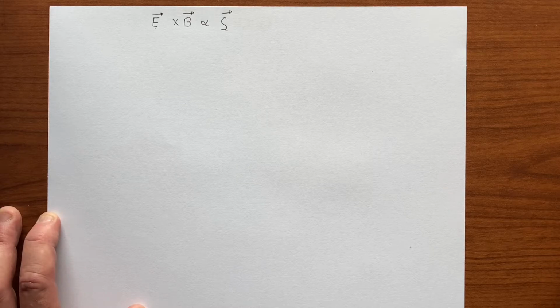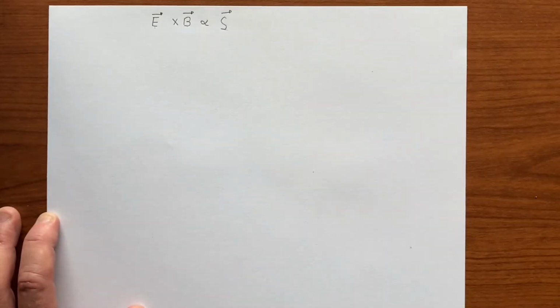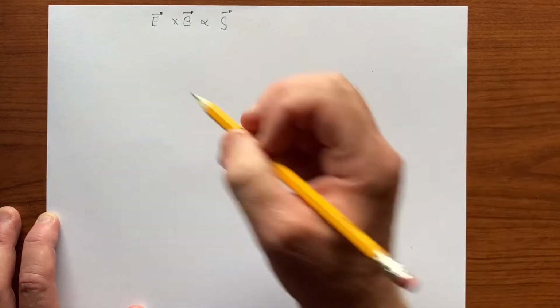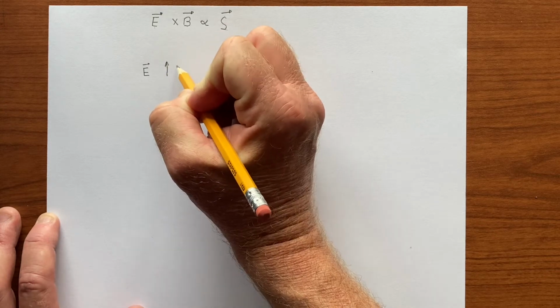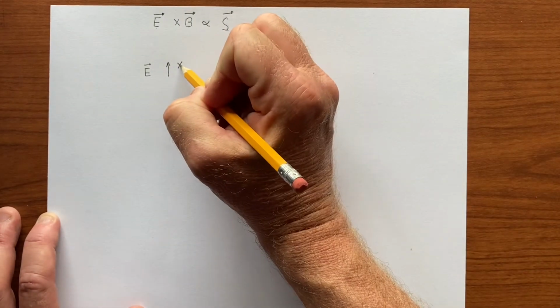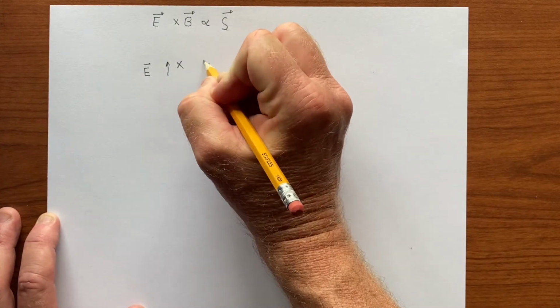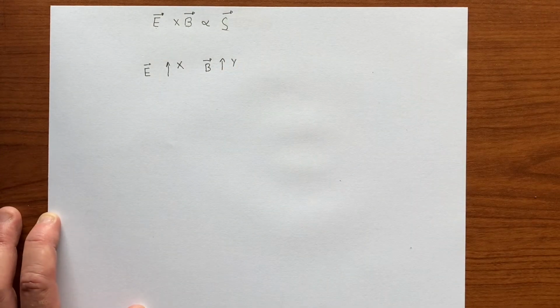Let's say we have the electric field. So the electric and magnetic fields are oscillating. They were sines or cosine functions. And let's say we have a wave that's traveling in one direction. This is a plane wave. So the electric field, let's say, is oscillating in the x direction. And the magnetic field oscillates in the y direction. Let's find the direction in which the wave is traveling.